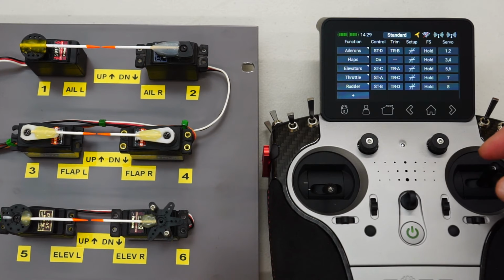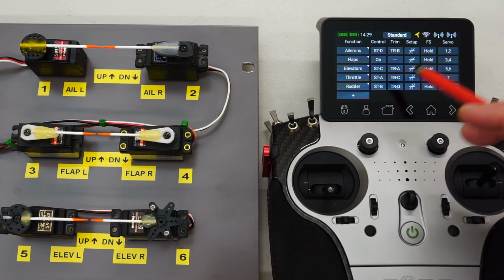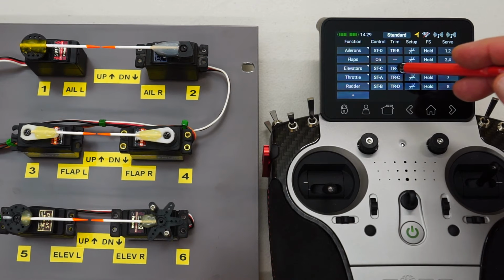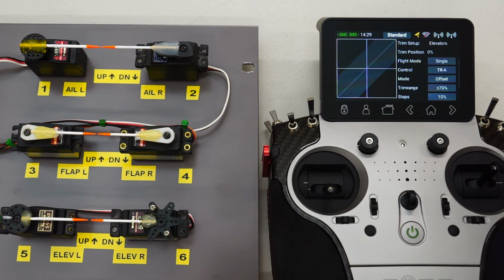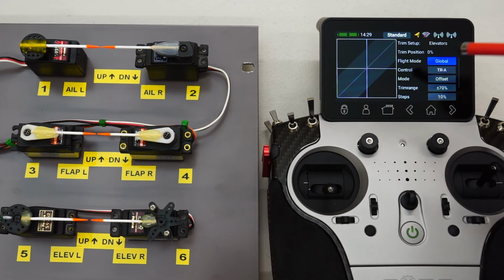It's only easy for when I'm trimming out an aircraft, my fingers are busy on this stick, I've got my left thumb mucking around with the trim switches over here to trim out the aircraft. Okay, so elevator trim, if we go into there, actually I've already set it to single, I think the default is global. So global means the one trim setting will apply to all the flight modes. So you've got to make sure you set this to single as it was.